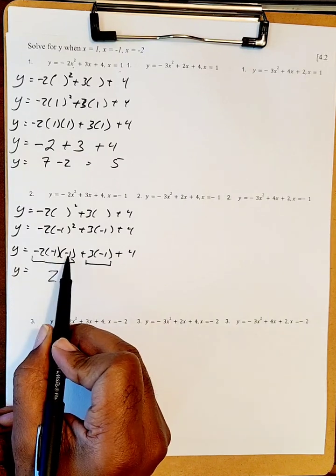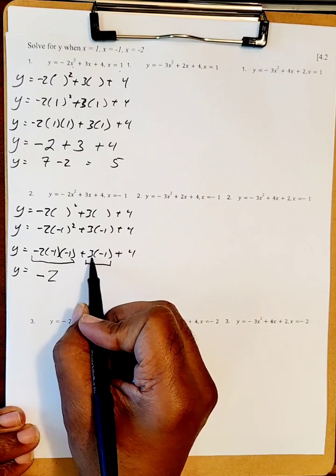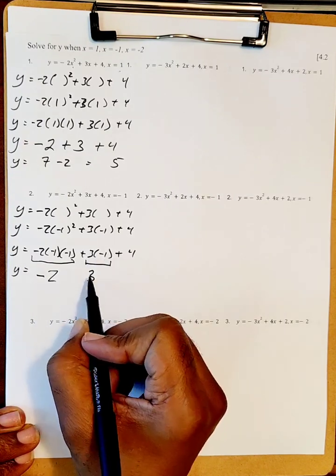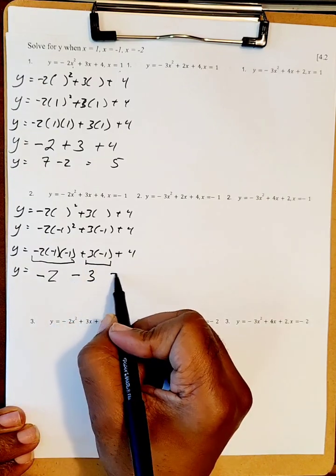And then we have 3 negatives for multiplication. 3 negatives for multiplication will be negative. Here we have 3 times 1, and that's going to be 3. We have a total of 1 negative, so that'll be negative, and then plus 4.